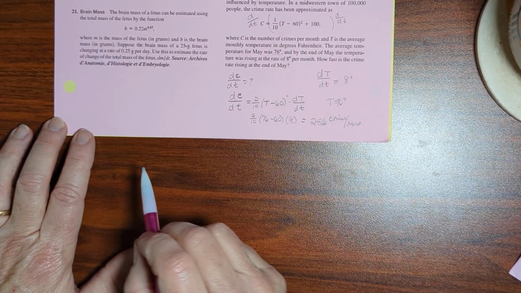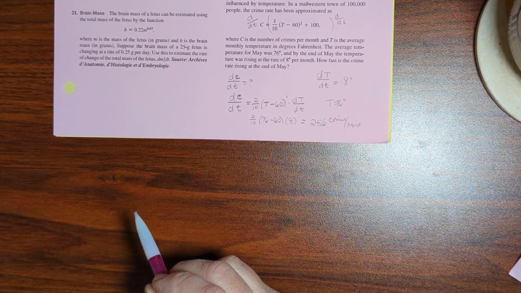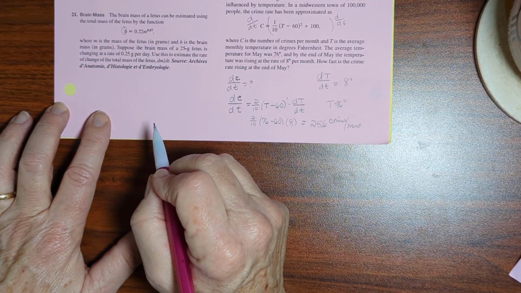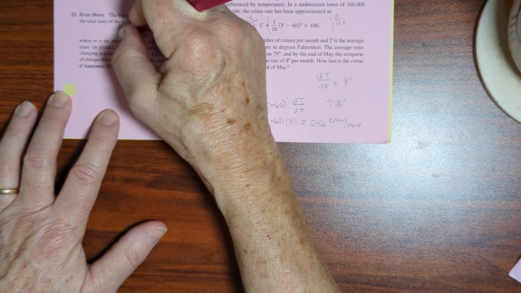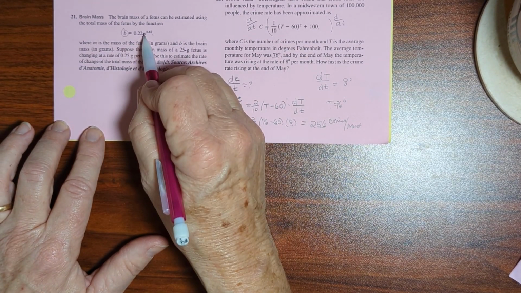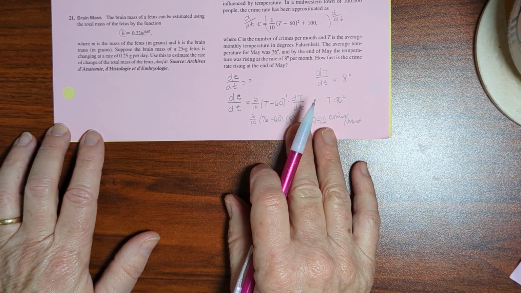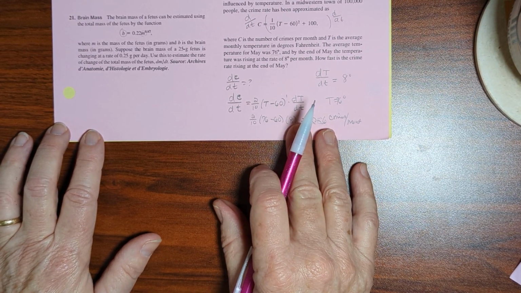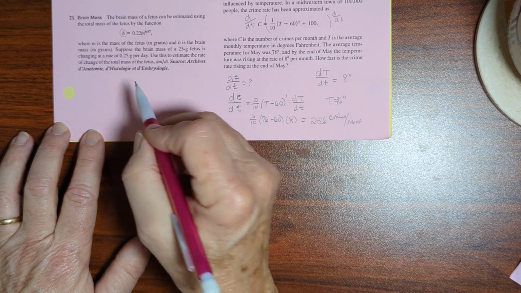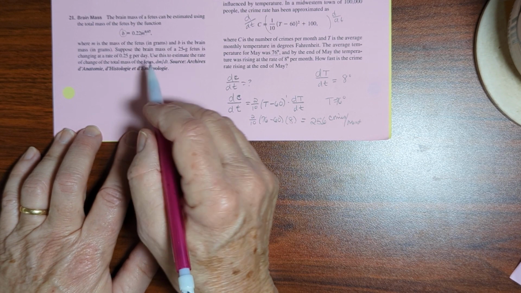But right here, let's just do 21, the brain mass. The brain mass of a fetus can be estimated using the total mass of the baby by this formula. B stands for brain mass, and M is the total mass of the baby. M is the mass of the fetus in grams and B is the brain mass in grams. Suppose that the brain mass of a 25-gram fetus is changing at a rate of 0.25 grams per day. Use this to estimate the rate of change of the total mass of the fetus.